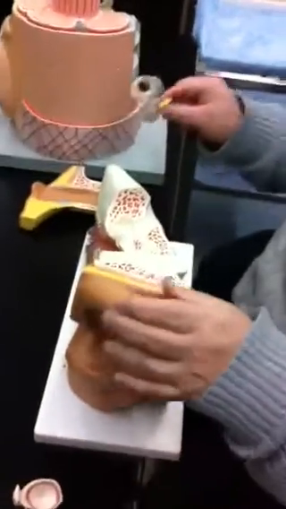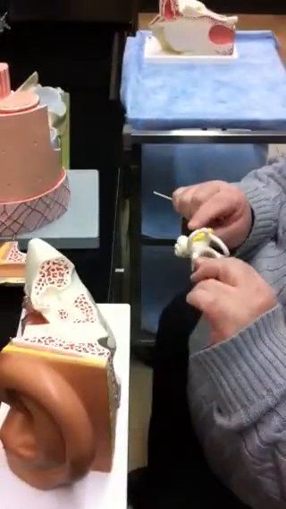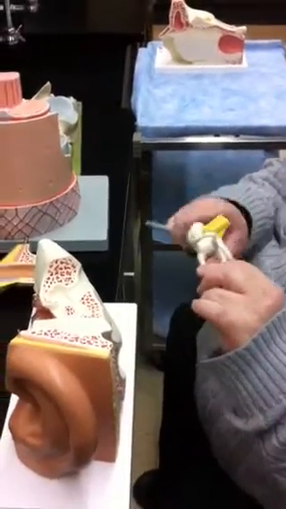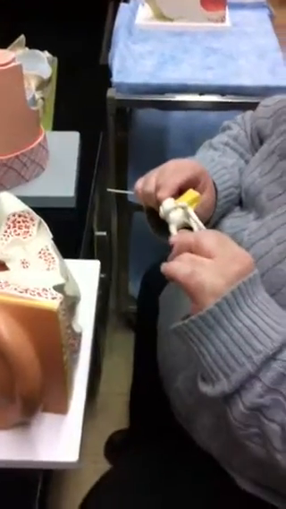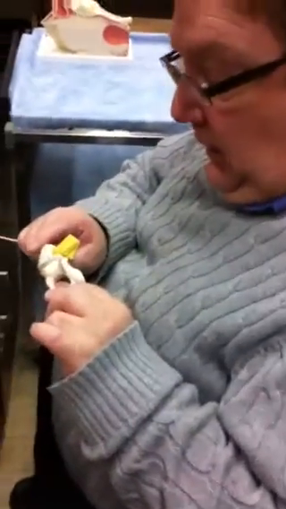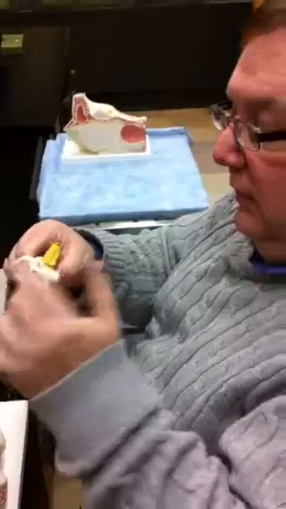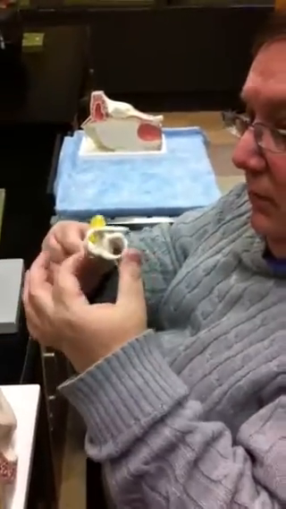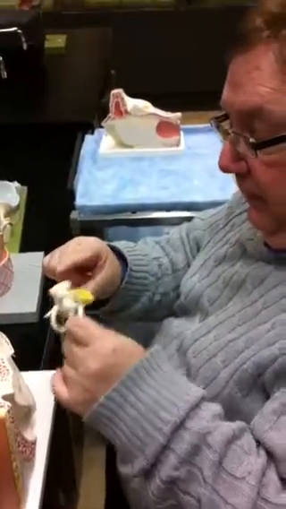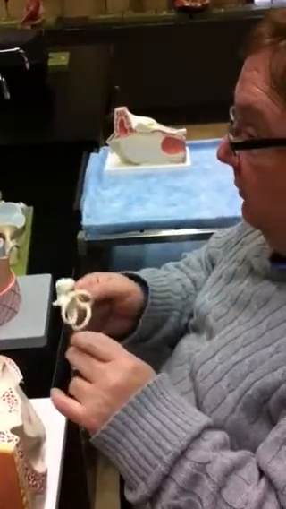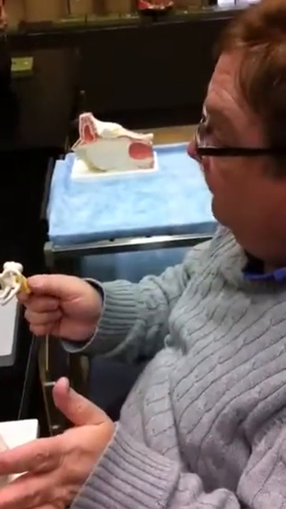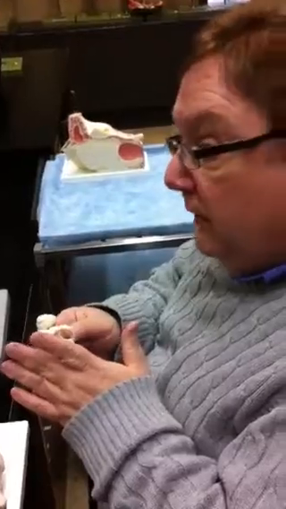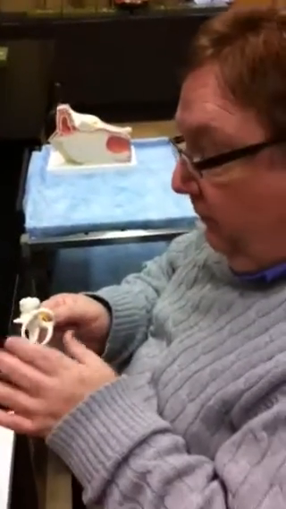And then the inner ear. The inner ear is basically your cochlea, the snail, which is for hearing. And then you have your semicircular canals and the utricle and the saccule for balance and equilibrium. So actually the ear is pure sensory, but it's not only for hearing, it's also for balance and equilibrium.